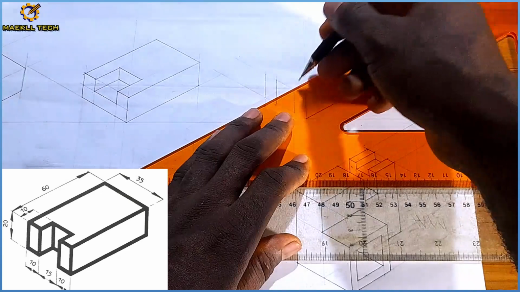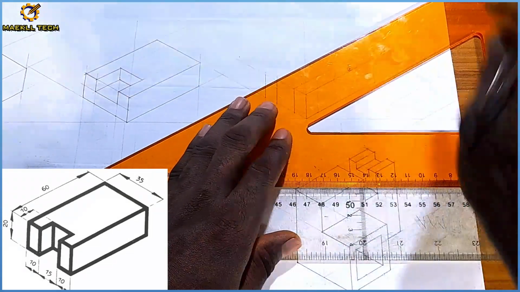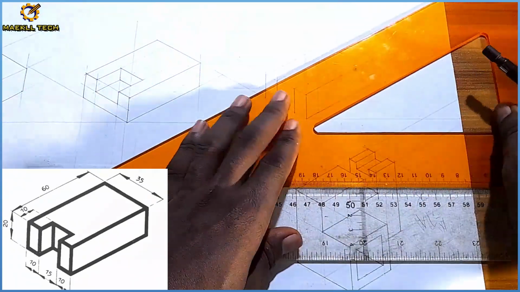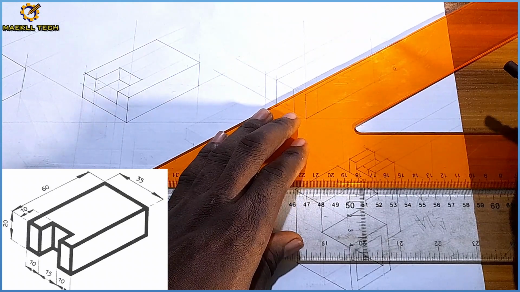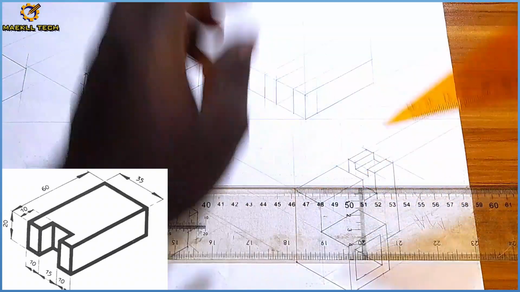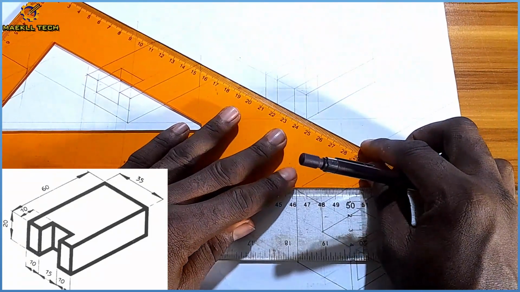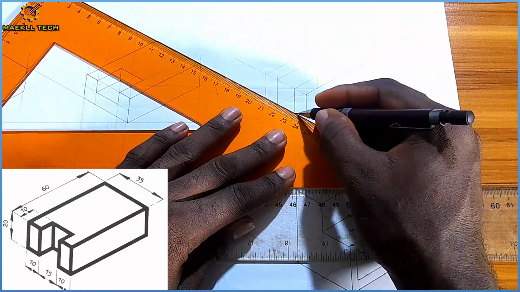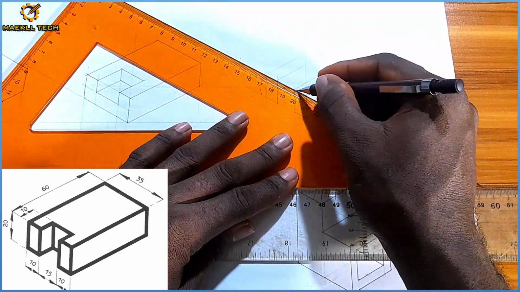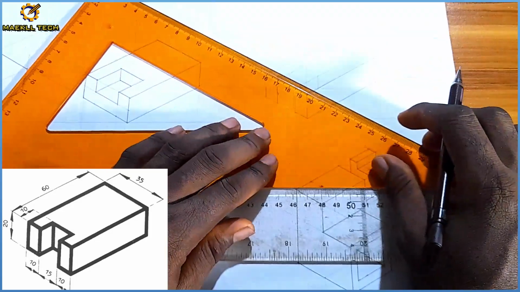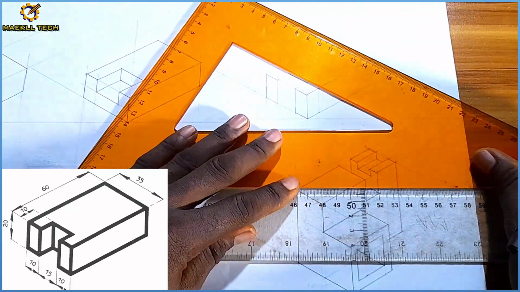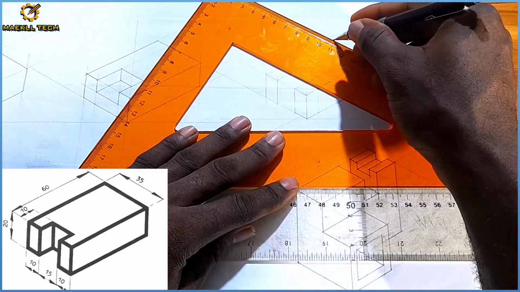I'm going to draw this faintly like this, faintly like this, and faintly like this. I'm going to draw this also faintly like this. Then I'm going to turn my set square this way. From this bottom I thicken here to here and here to here. Then coming here I thicken here to here, here to here. Coming here I thicken this, and coming here I thicken this.